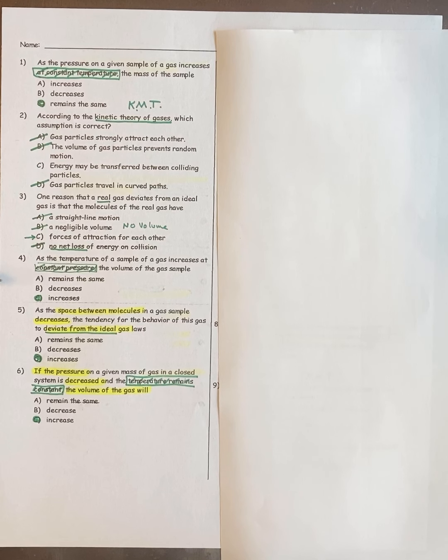Four, as the temperature of a sample of gas increases at constant pressure, so notice, temperature's going up, pressure's constant, so I ignore it. What does the volume do? So if you remember on your notes, there's a specific part that talks about the relationship between temperature and volume. So if you know that, and again, we will do this in a lab, you would know that if the temperature goes up, the volume has to go up because they are directly related.